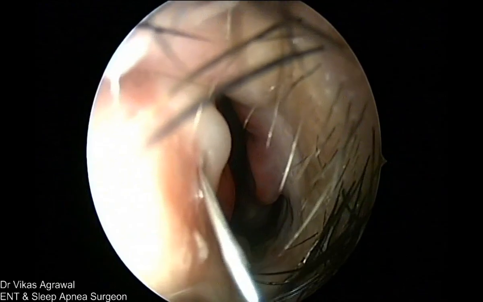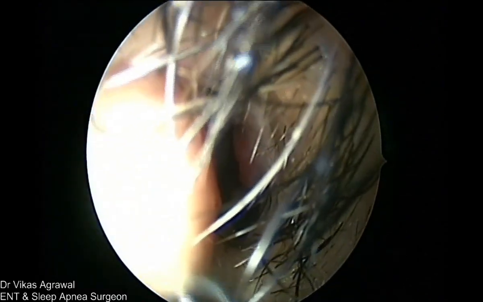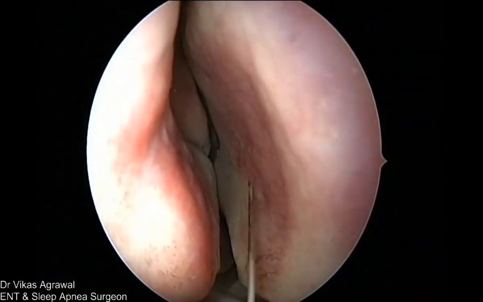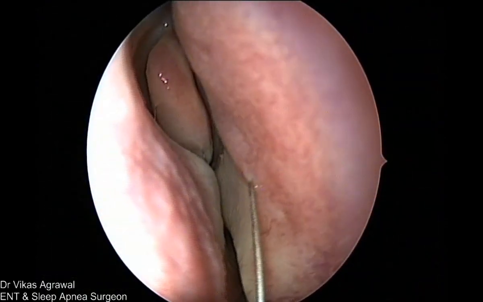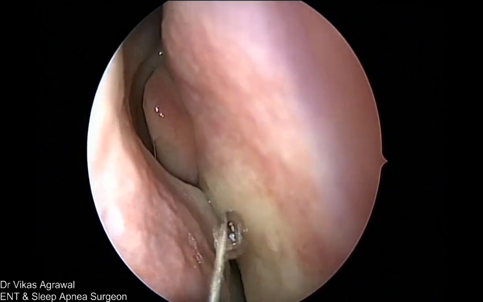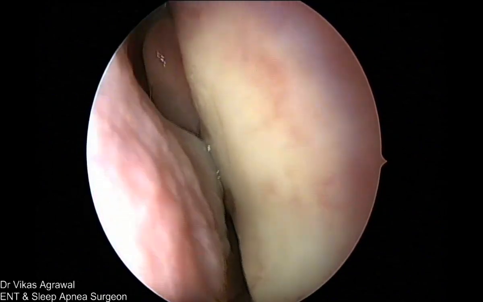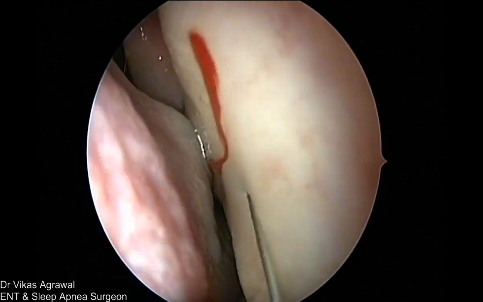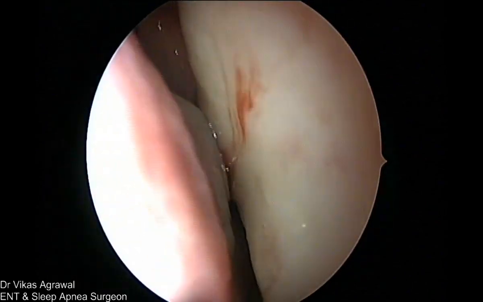And the anteriormost part. I'll infiltrate on the other side. There is hardly anything in the sinuses in this patient, but we see that the right side is completely blocked. So we'll start off with the septoplasty.